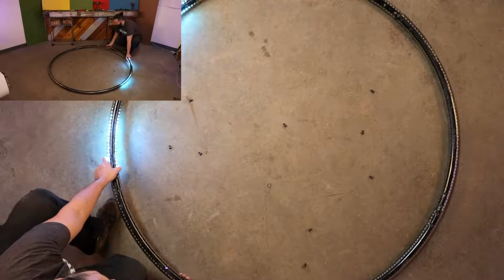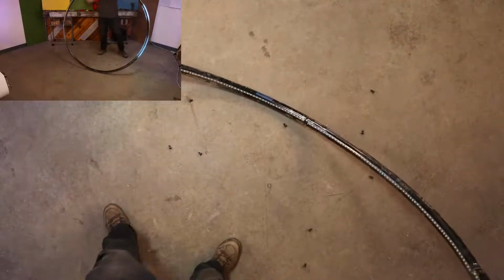Oh. I put the internals of the wheel in backwards, which, as you can imagine, will not help the wheel actually turn on.